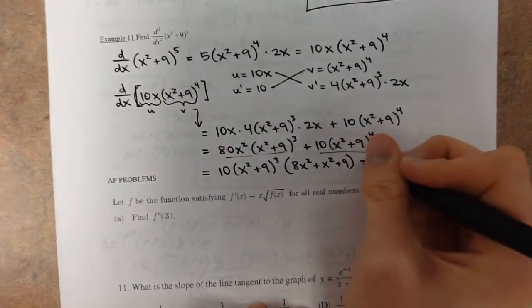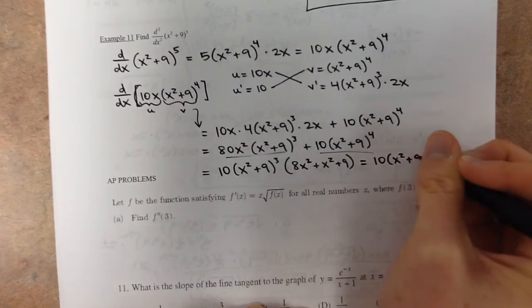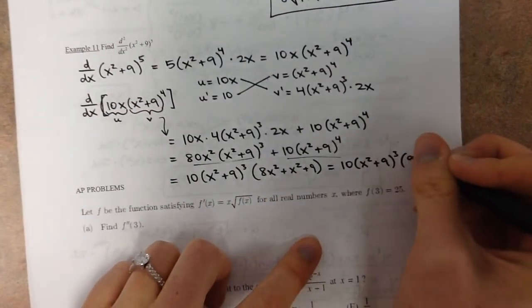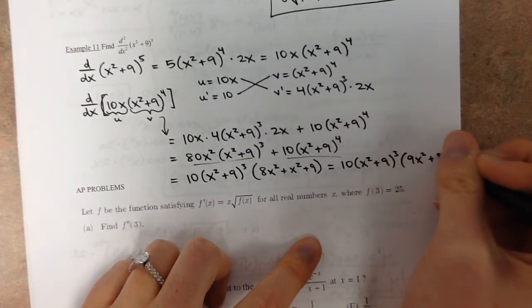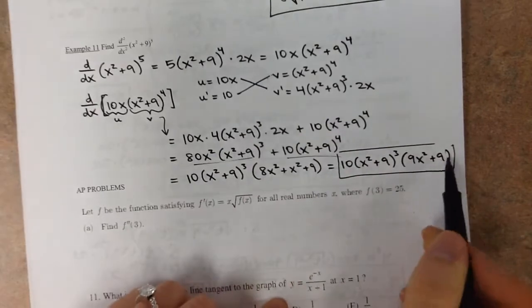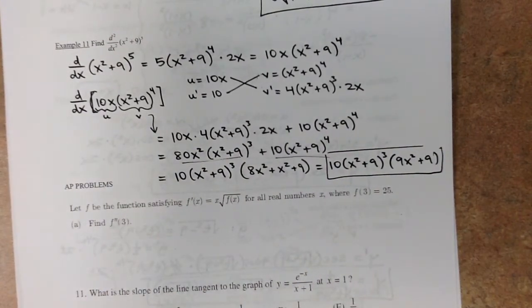So one more time, just a teeny little simplification, because hopefully you can see inside the parentheses we've got like terms that we can combine. So combine up the x squareds, I get a 9x squared plus 9. If you're feeling like doing any more simplifying, you could always factor out a 9, throw that out front with a 10, but I'd say we're probably good right here.